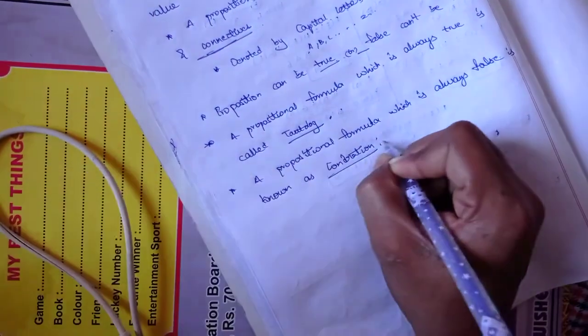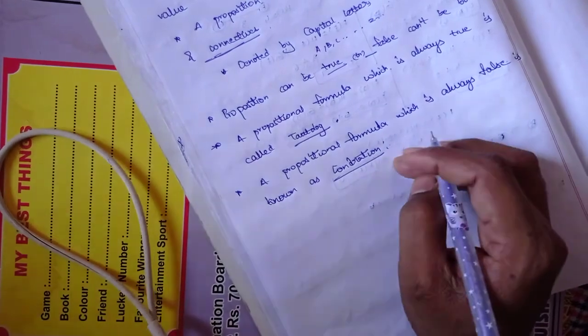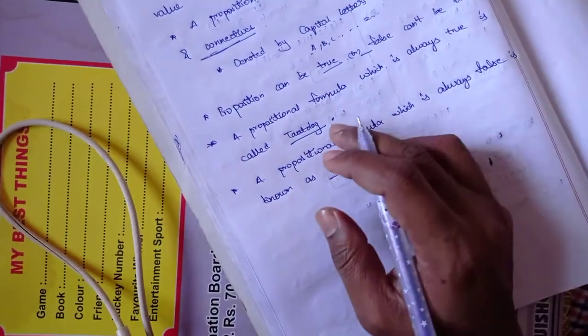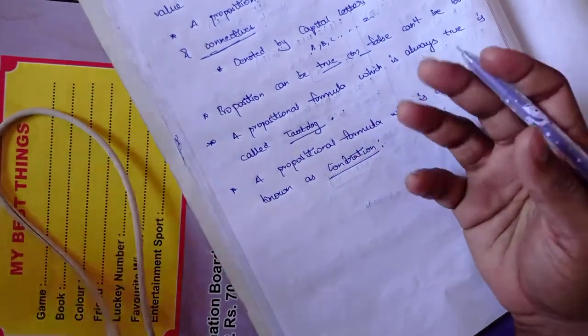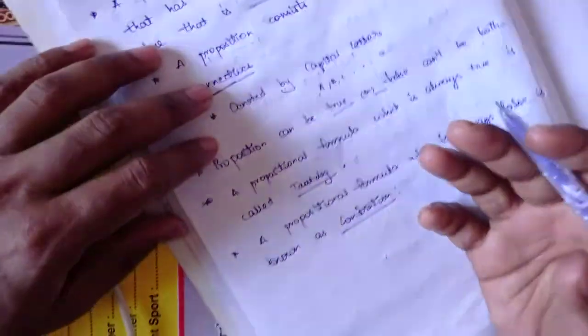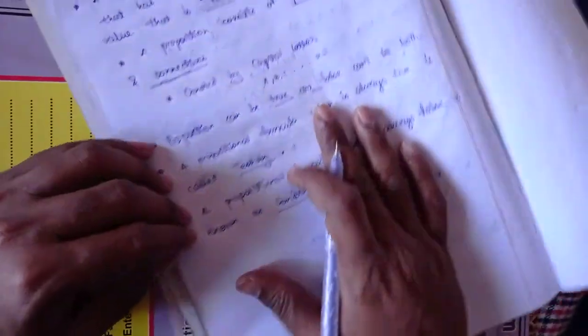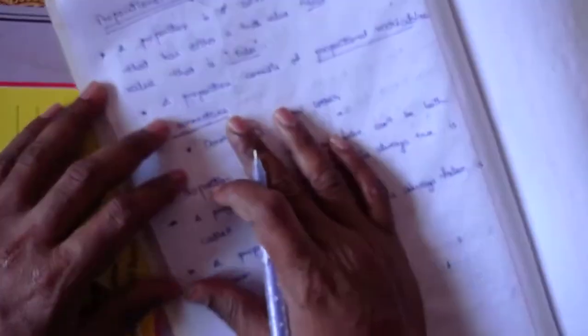For example, the milk color is black, so it is a contradiction. The sky is blue, it is a tautology. The sky will definitely be blue in color. So these are the two main properties of propositional logic.